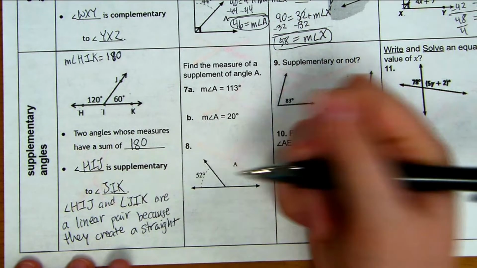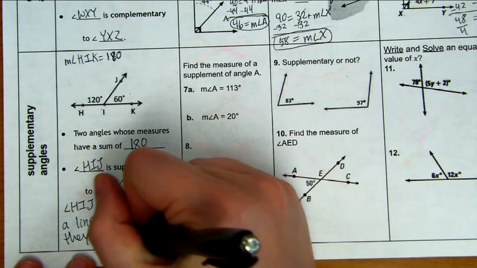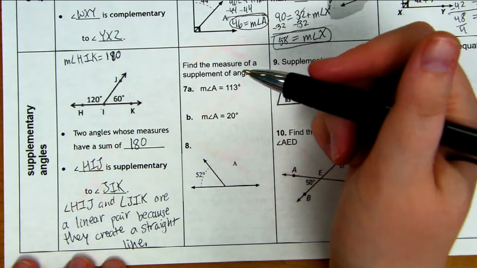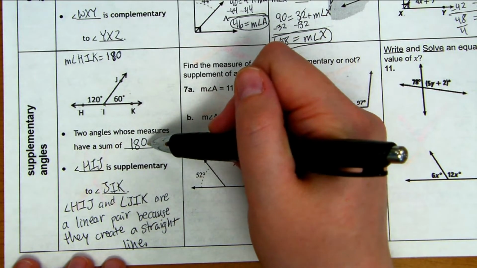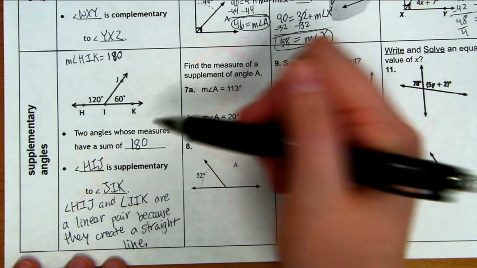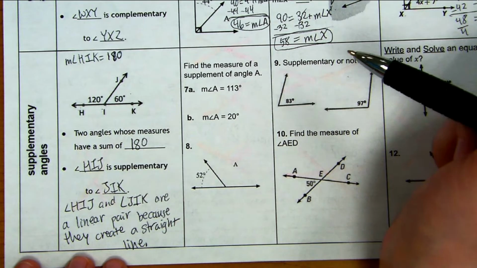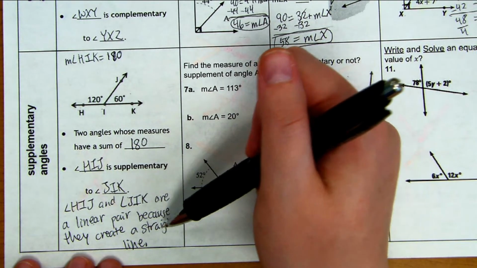If we have two angles that are not next to each other, they are not adjacent, however they still add up to make 180 degrees, we can call those supplementary angles, but they will not be a linear pair. A linear pair is specifically for two angles that together create a straight line.